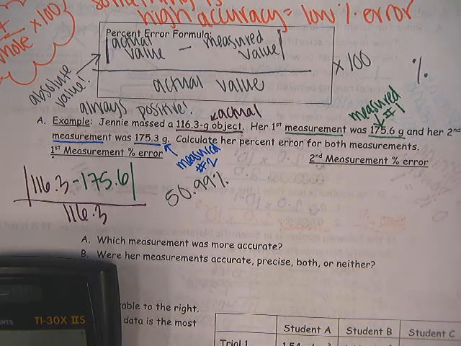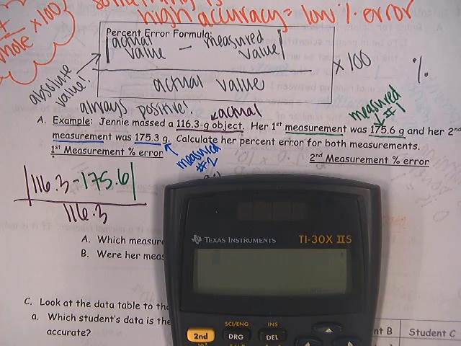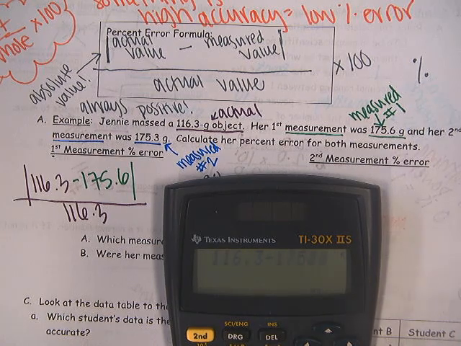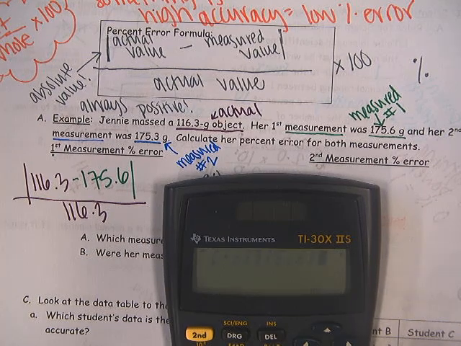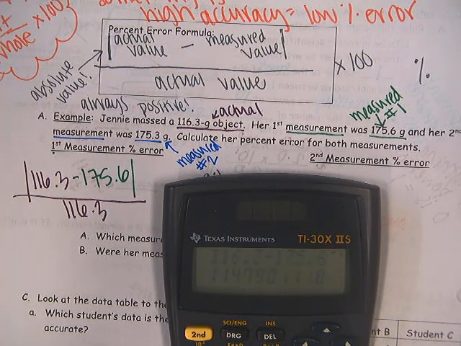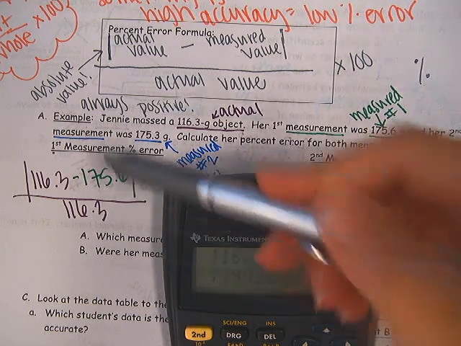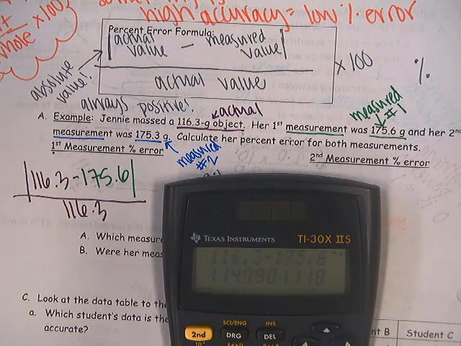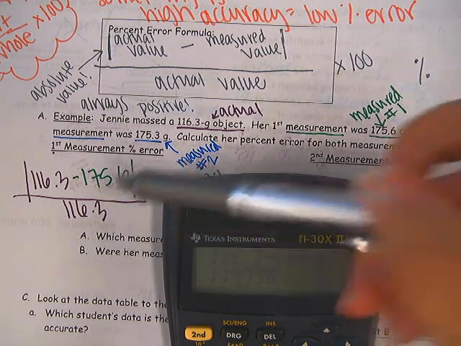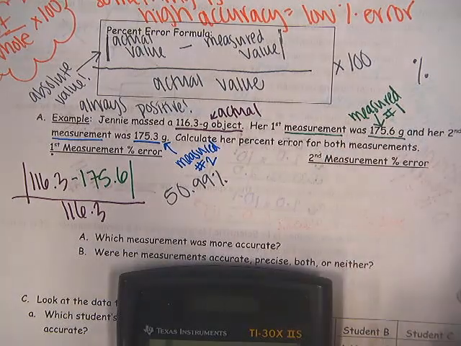If you type the whole thing in all at once, so if you don't hit enter between the numerator and the denominator, sometimes your calculator will mess up order of operations and what you intend. So if you do 116.3 minus 175.6 divided by 116.3, you get a completely different answer. You see how that happens? Because what your calculator is doing is the division before it does the subtraction, and so your answer ends up not even close to the same. So I always push enter in between the two. You can write down your number if you prefer to do it that way in multiple steps as well.